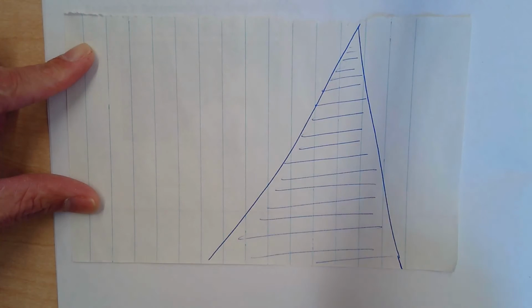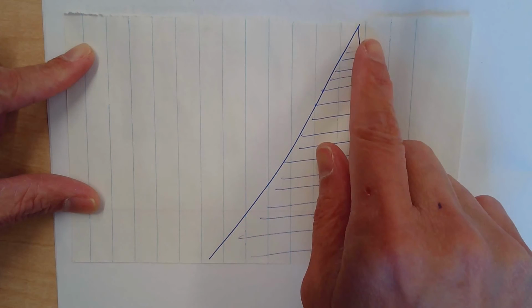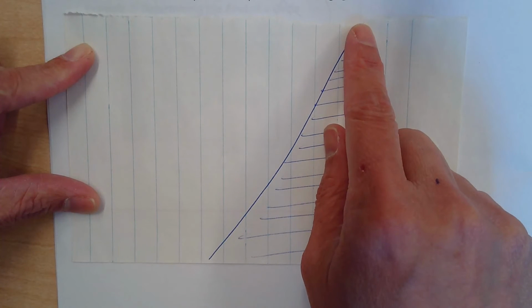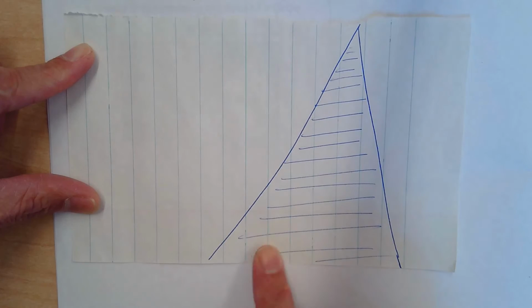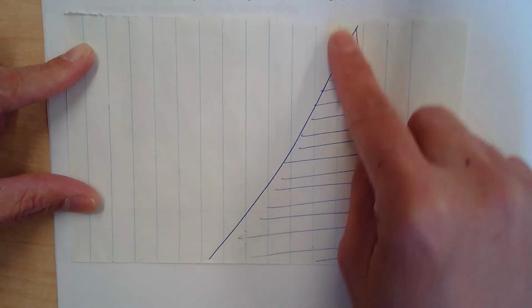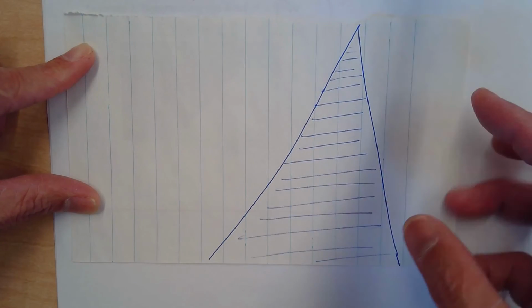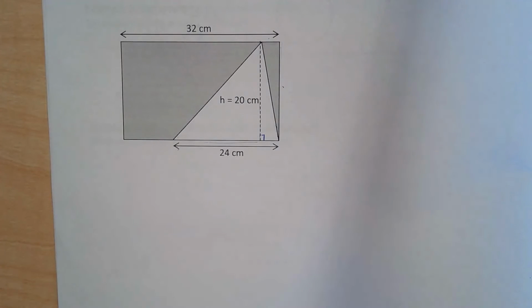When you take away, what operation is that? When you take away this piece, this area. Okay, take away this area. So I'm going to try to take away that area.